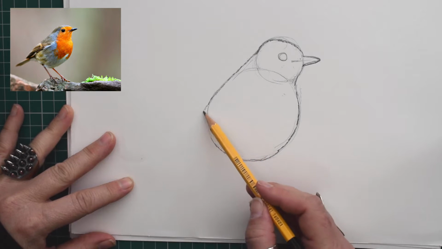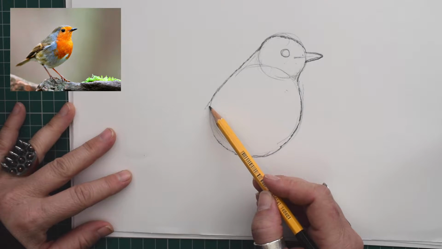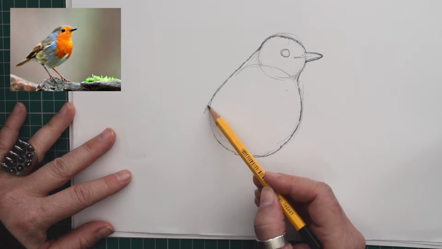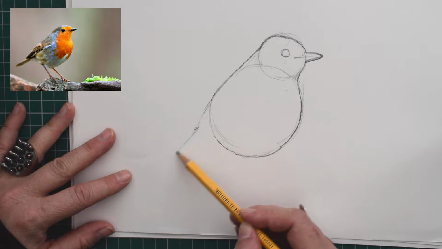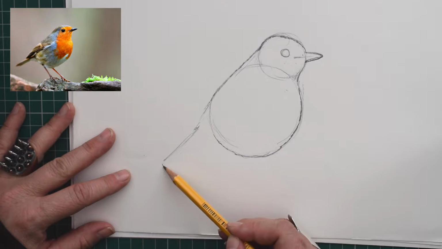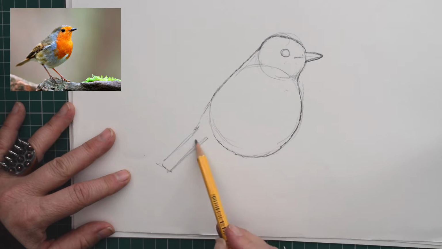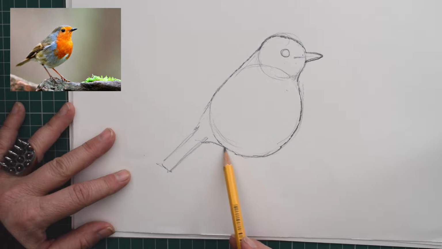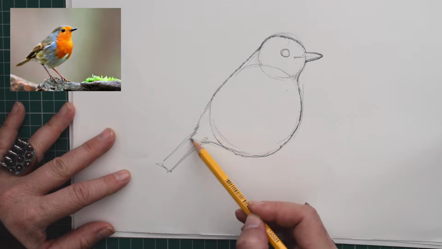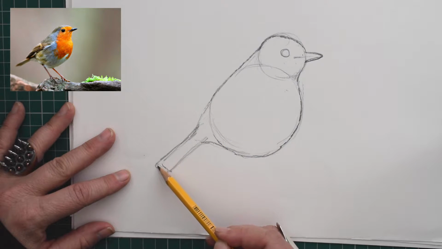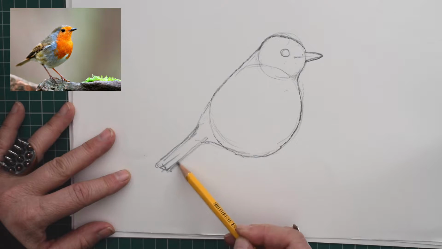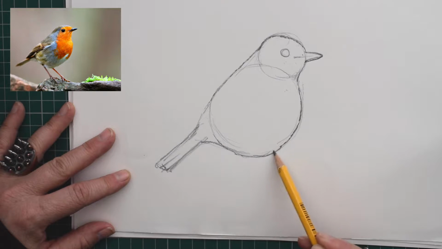The robin's tail in our image is nearly 45 degrees, but not quite. So we're just going to give it a long rectangle and then join it into the body. Okay, so it has that long rectangle and then joined into the body.